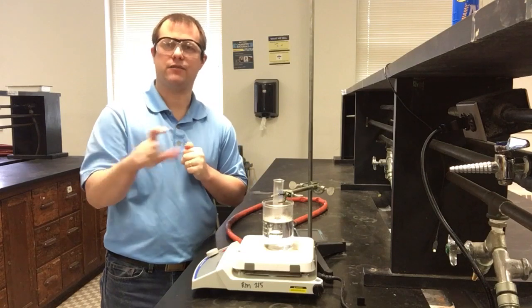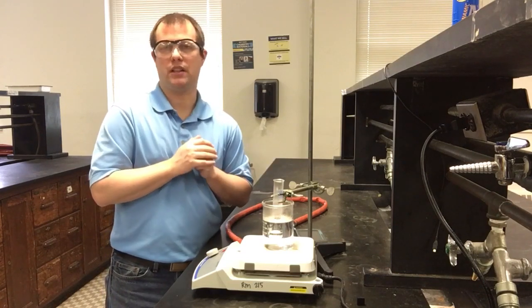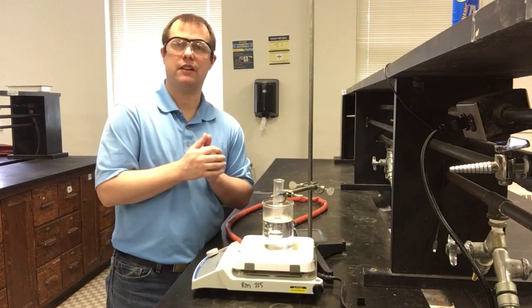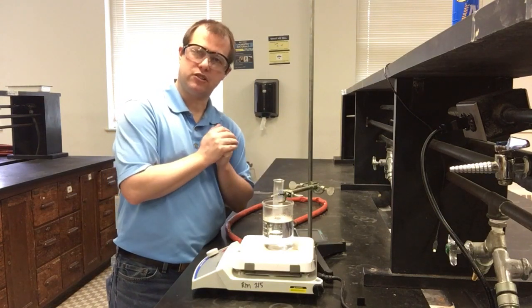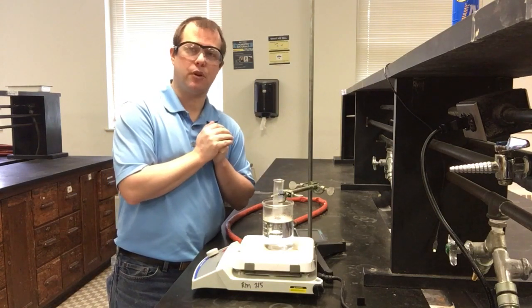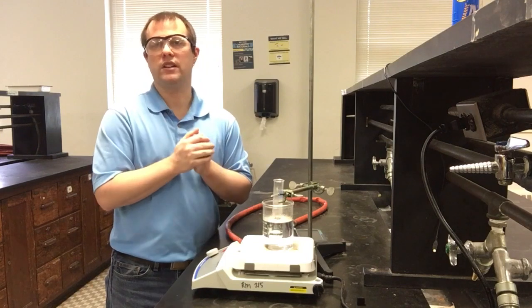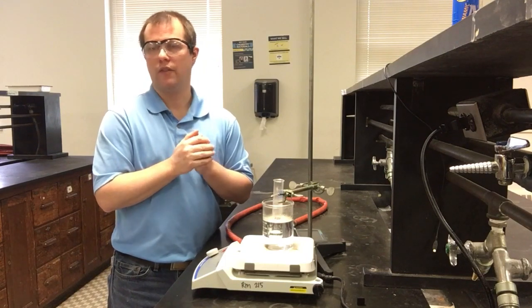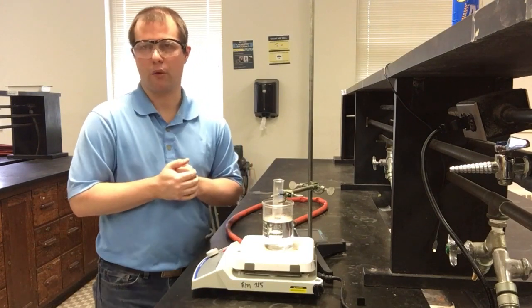And based on the mass of the unknown that we add, the mass of the naphthalene that we started with, we should be able to do some calculations using our freezing point depression constant that we find in the second part of the experiment to figure out what is the approximate molar mass of our unknown. That's kind of the end goal that we're going to be trying to work our way towards.